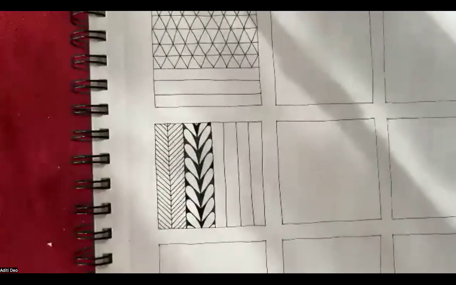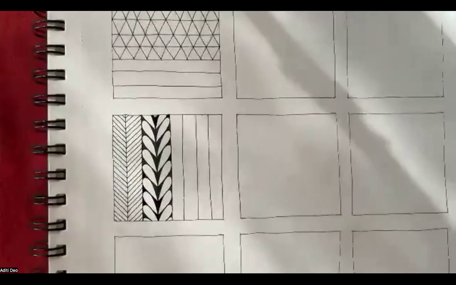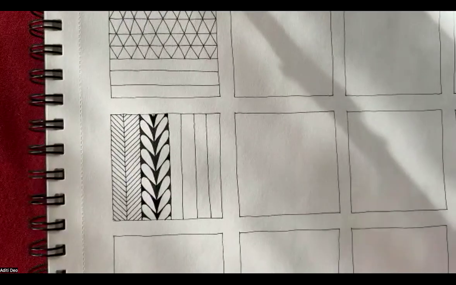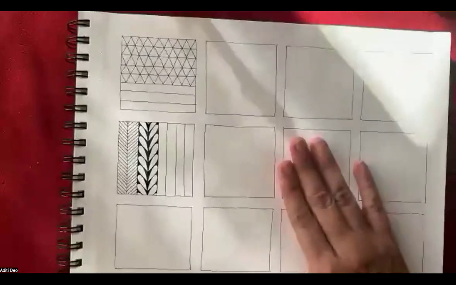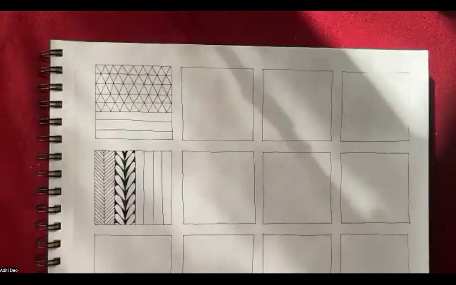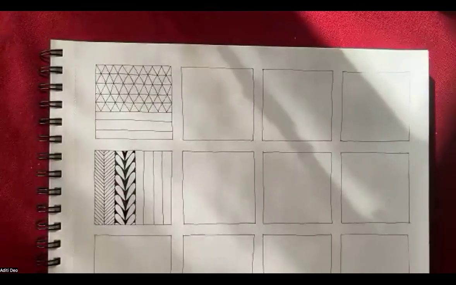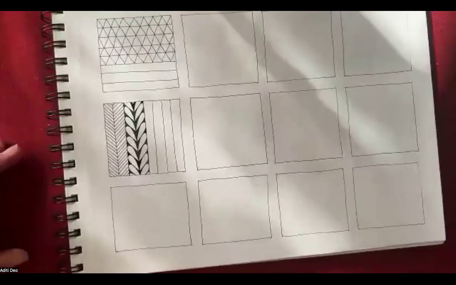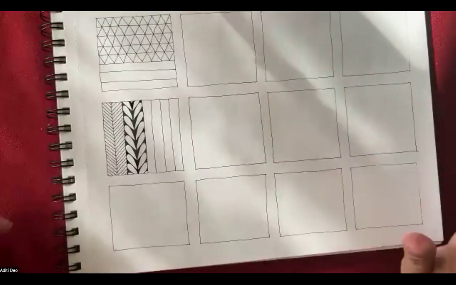How's everyone doing? I'm moving at a certain pace because I just want to do a lot as always. But don't worry, I will be sharing some textures with you later on so that you can take your time and over the weekend maybe sit and make some more and share the pages, fill it up later on.